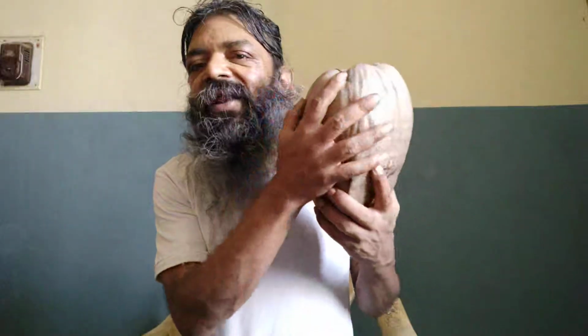But to find the surface area of something, we need two sides. One side is called width and one side is called length. Width into length gives the area. What is the width of this surface and what is the length of this surface? If I multiply them, I get the area of this sphere. But this is called pseudo code.